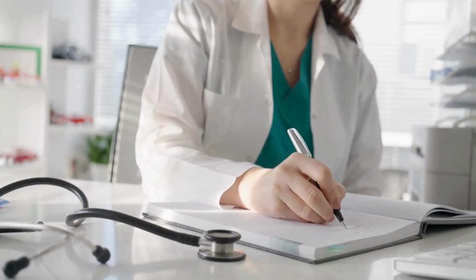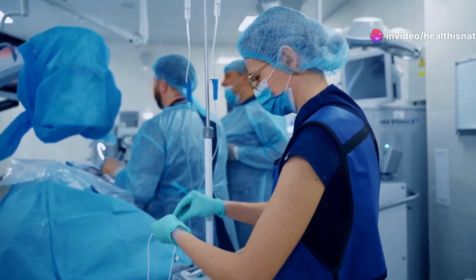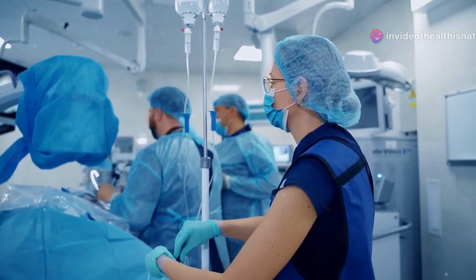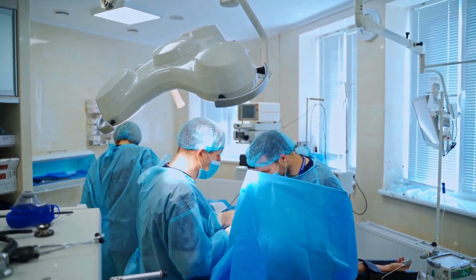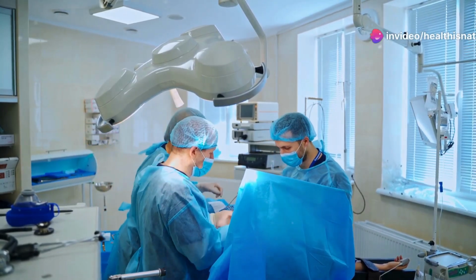Treatment approaches also differ. BPH is commonly managed with medications that either relax the prostate muscles or shrink the prostate. Surgical options like transurethral resection of the prostate can remove excess prostate tissue to relieve symptoms. Prostate cancer treatment depends on the stage and may include active surveillance, surgery, radiation therapy, hormone therapy, or chemotherapy.